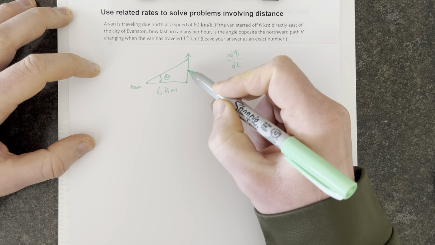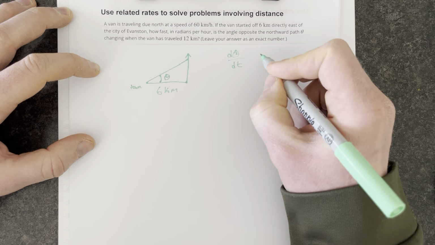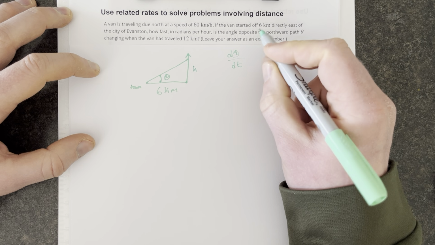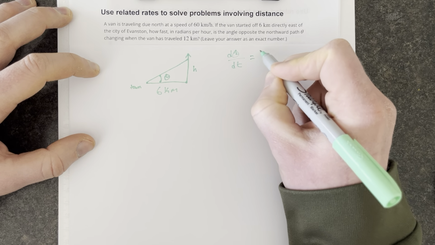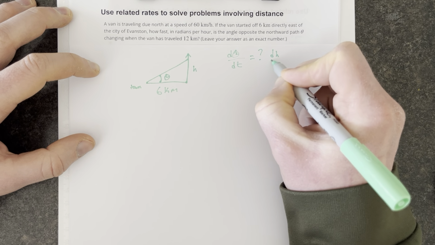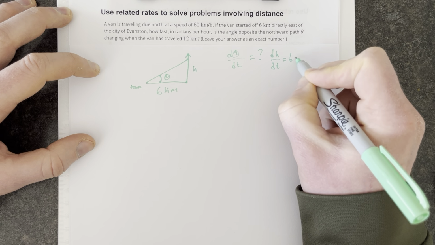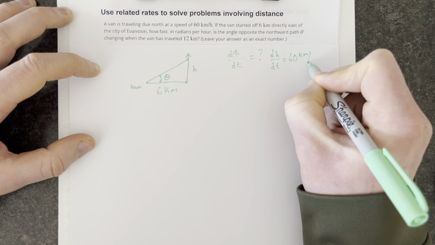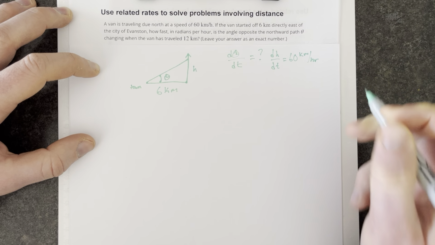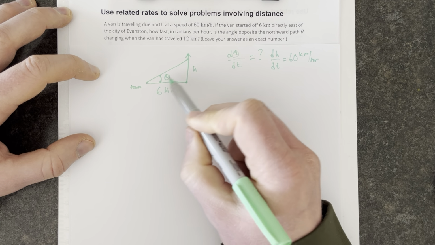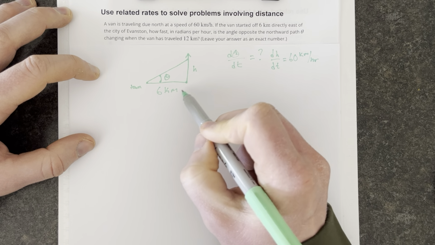Now they tell us that the van's traveling 60 kilometers per hour, so we're going to call this h. So we're going to say dh over dt is equal to 60 kilometers per hour. So we can write a trig function to represent this.